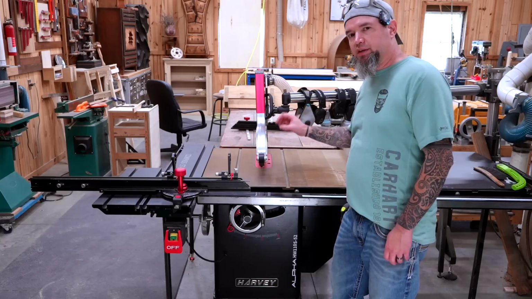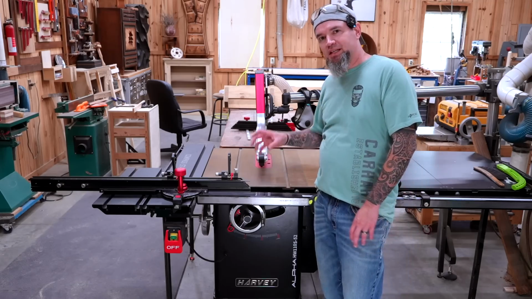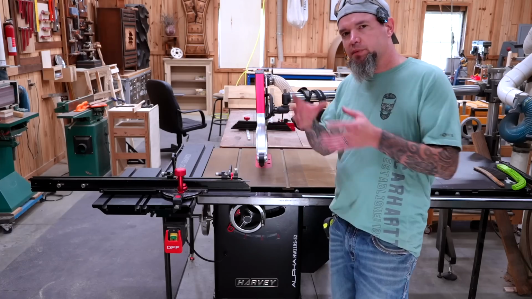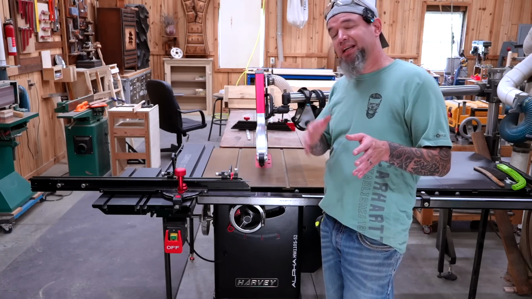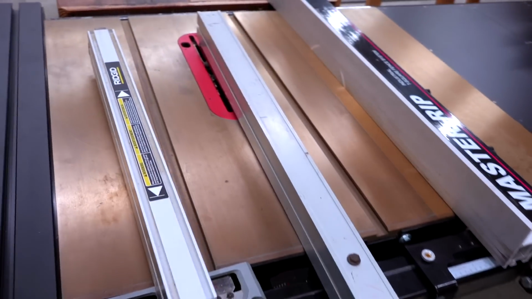The precision on these saws, to me, is the most important factor whenever you are deciding to buy one. And to show you a quick example of why the precision differs between these three saws, let's compare the 3 fences and the 3 miter gauges that came with each saw. So here are the 3 fences that came with the 3 different saws.